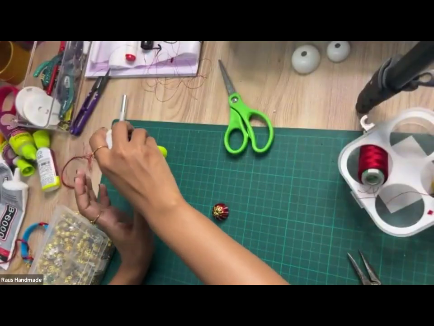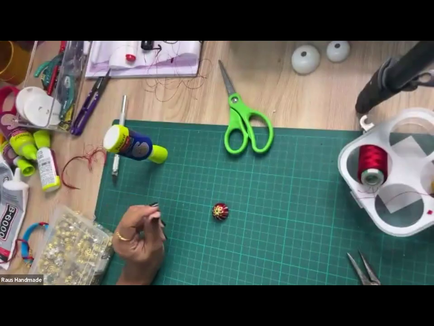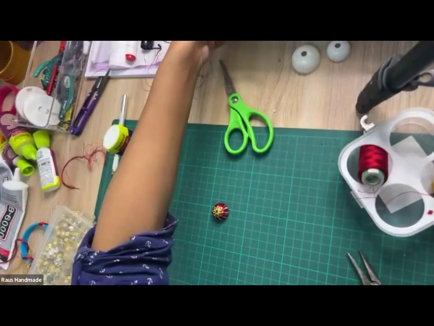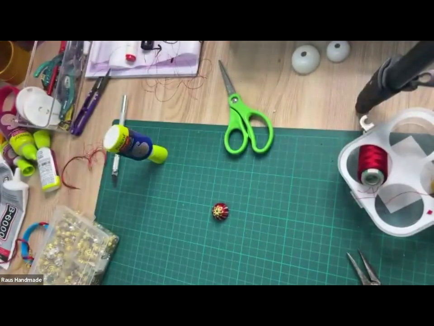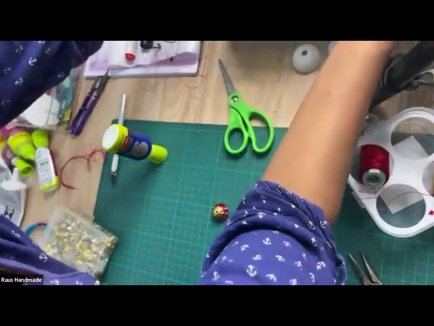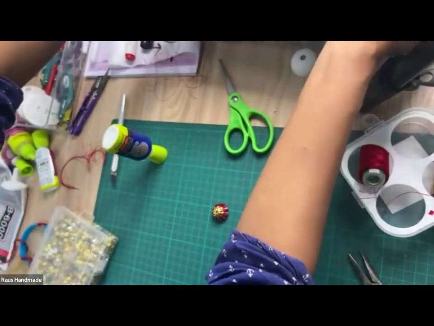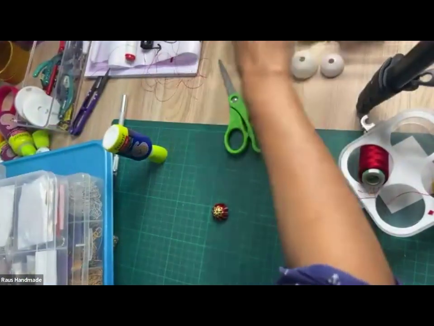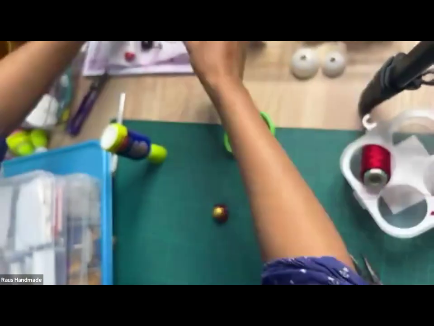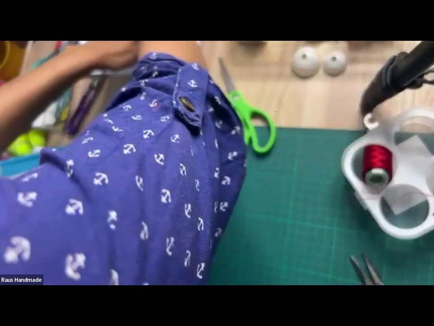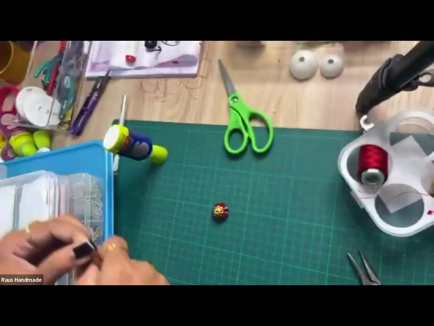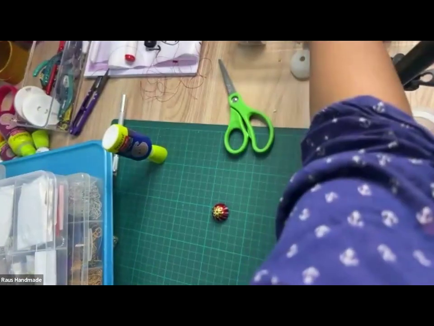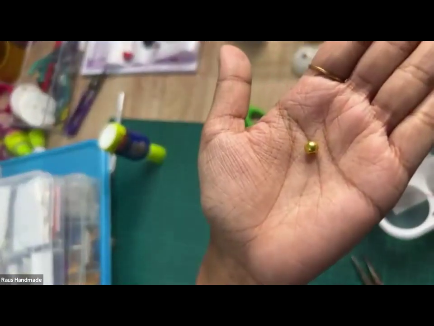Once you're done with that, you can take 5 mm golden beads and a head pin. I'll show you what a head pin and an eye pin are.